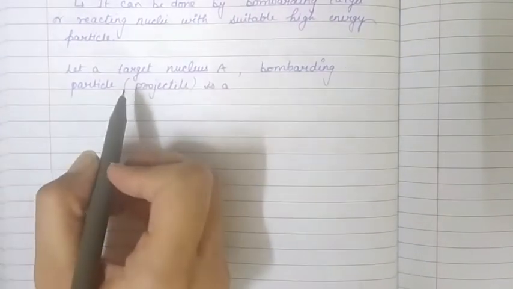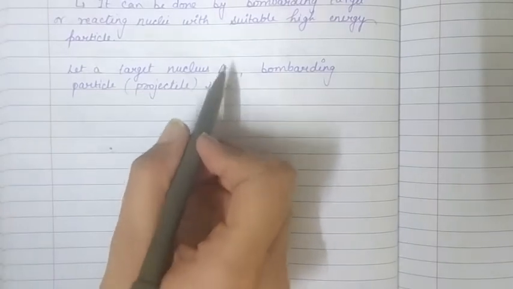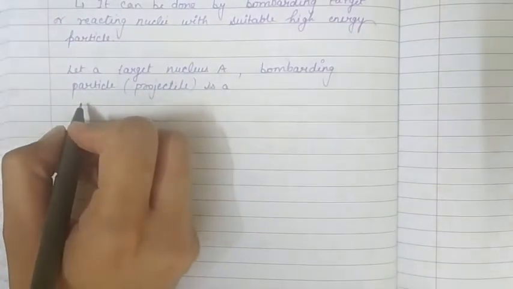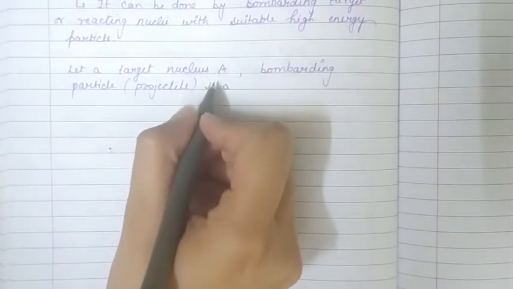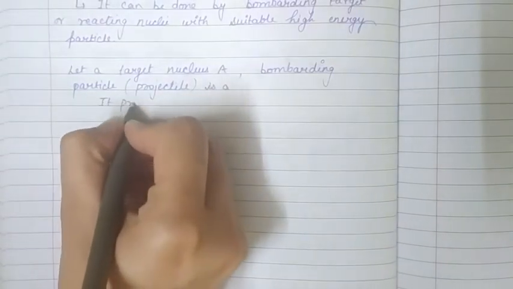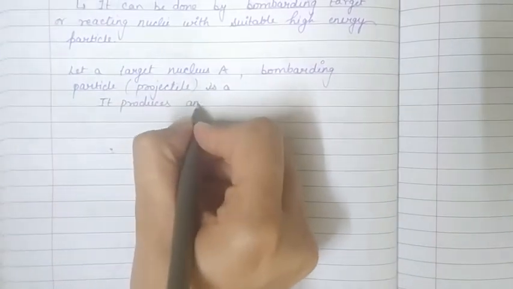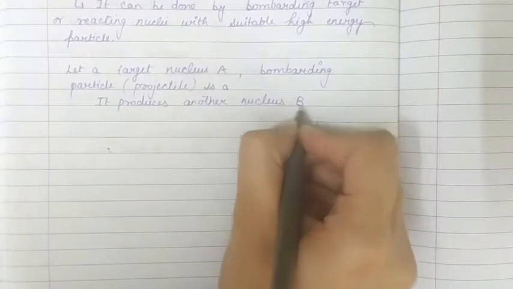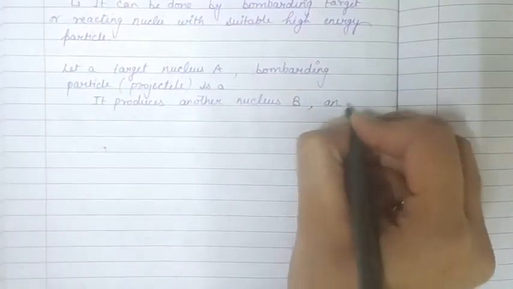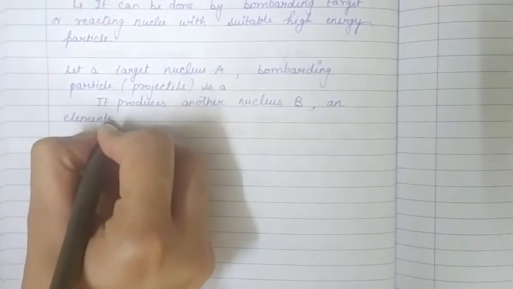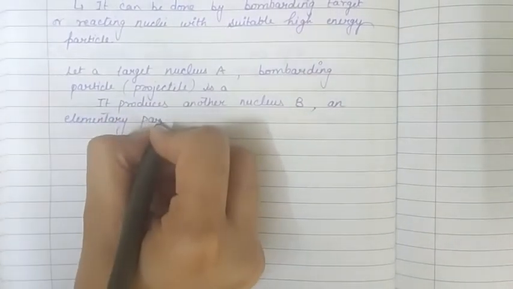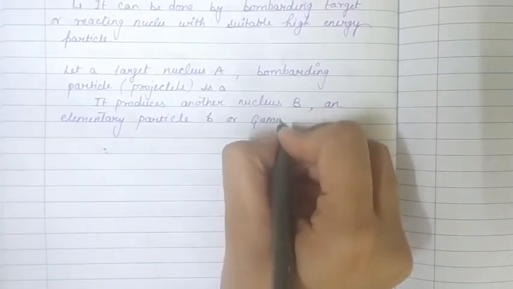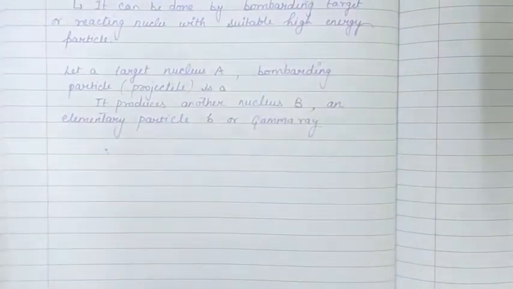When this highly energetic projectile small a hits the target nucleus capital A, it produces another nucleus, let it be capital B, along with an elementary particle, let it be small b, or gamma rays. So this we get as a product.